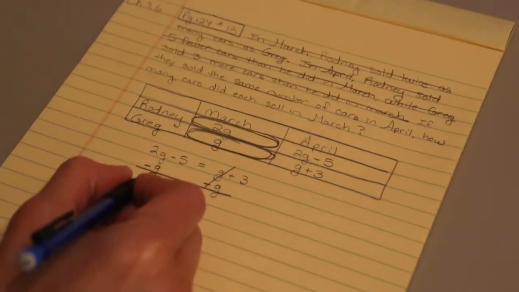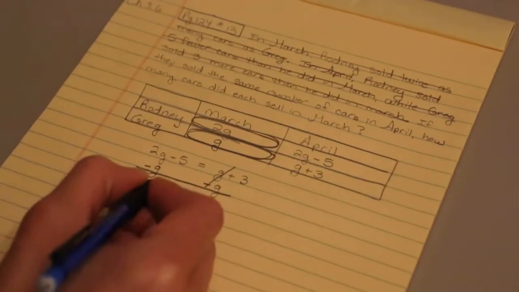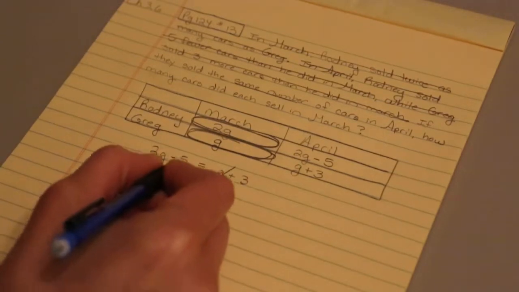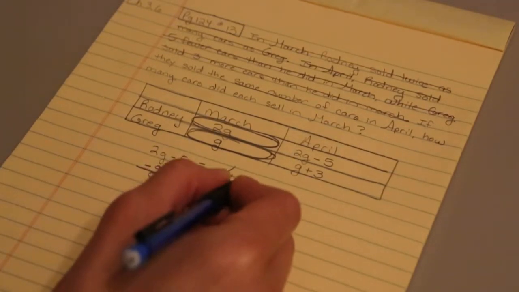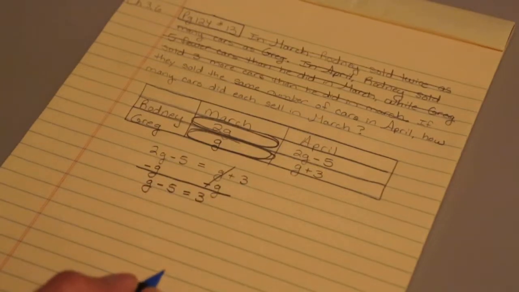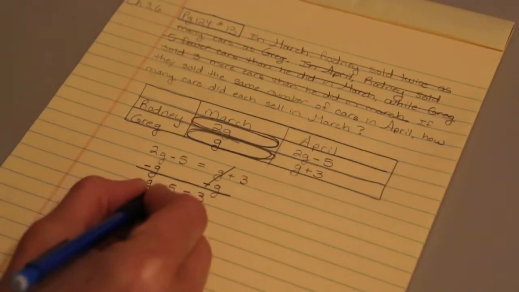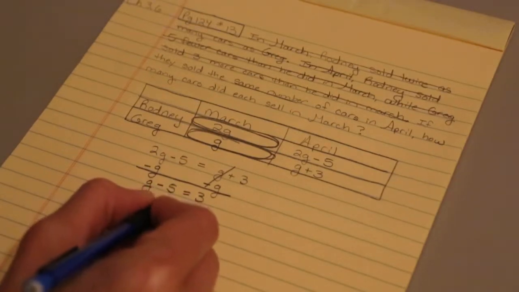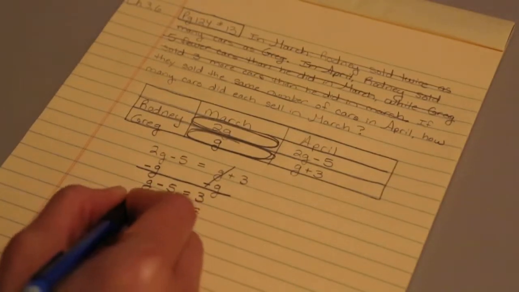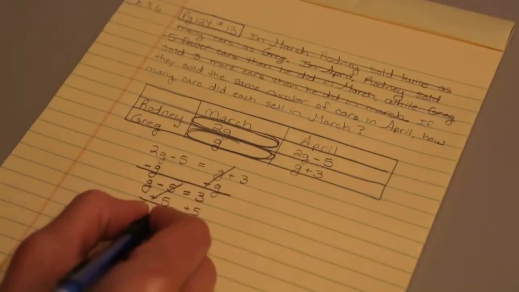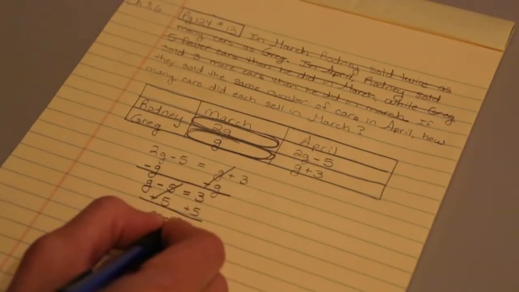2G minus G is just 1G, or just G. I don't have to show the 1. Bring down your -5, bring down your +3, which we don't have to show the plus sign. To get rid of subtracting 5, or undo subtracting 5, I'm going to add 5. So now we get G equals 8.